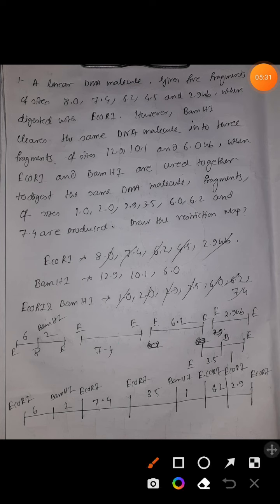The third step will be to find out the restriction digestion that gives you more fragments than the other one, and here the comparison will be between the single digestions. Here EcoR1 gives us 5, BamH1 gives us 3, so we have to consider EcoR1.